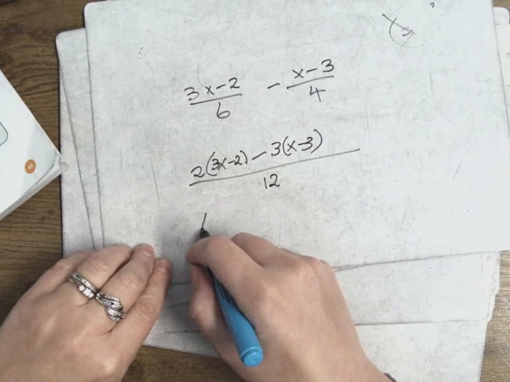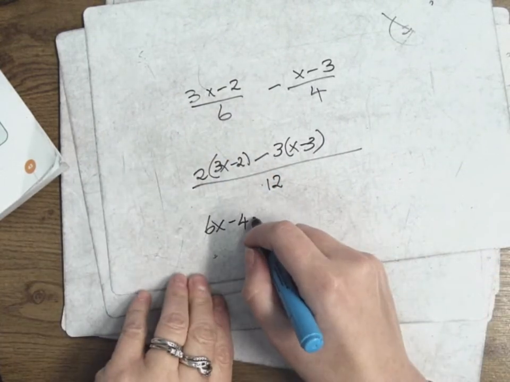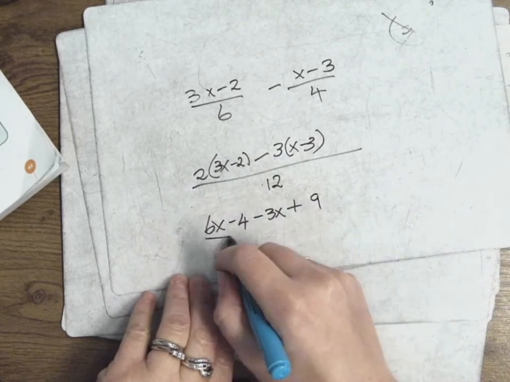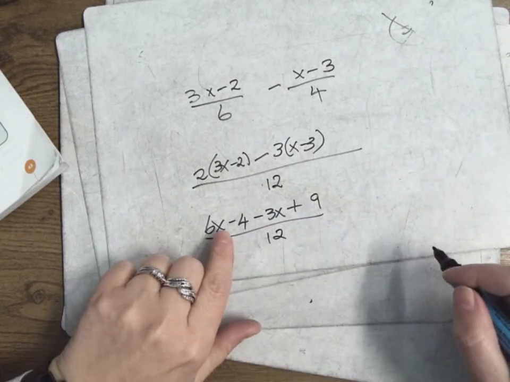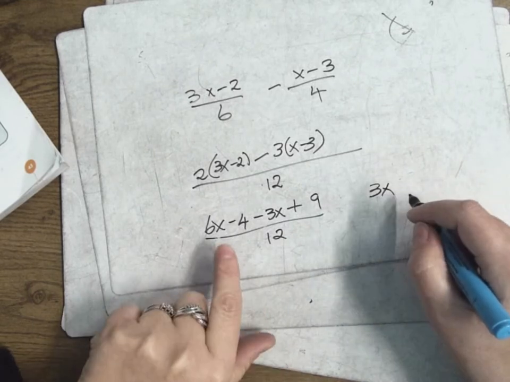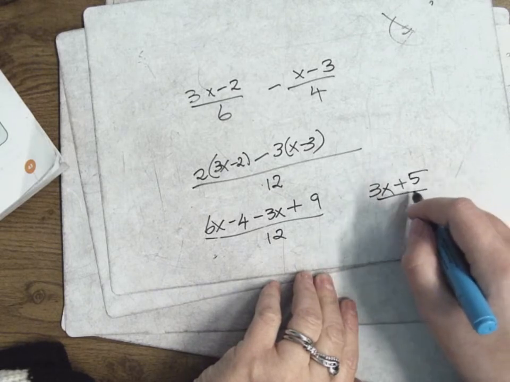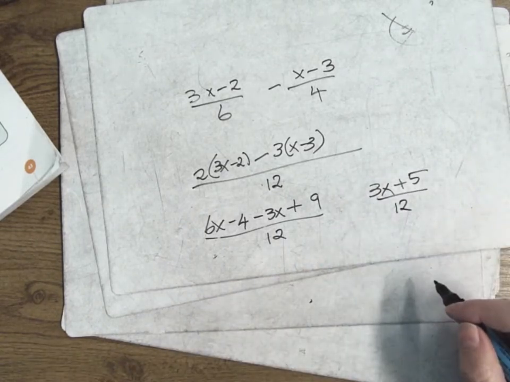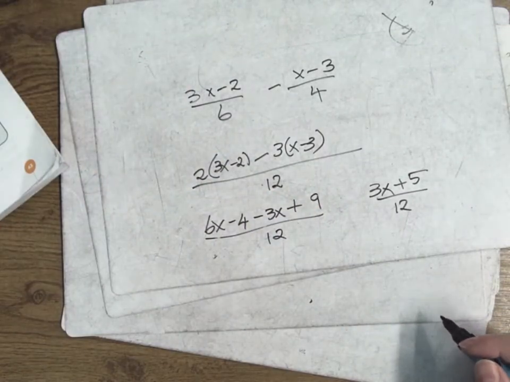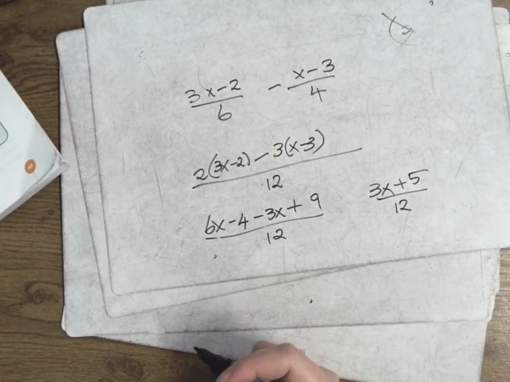Multiplying out there, you get 6x minus 4. Here, just be careful, you're multiplying in by a minus 3, so that's minus 3x, and a minus by a minus is a plus, 3 threes are 9, all over 12. So put your x's together on top. 6x take away 3x would be 3x, and minus 4 plus 9 would be plus 5, all over 12. Now in the next one there's going to be an equal sign. We can drop the common denominator, but when there's no equal sign you can't drop the common denominator. So that is the answer. 3x plus 5 over 12 is the answer.